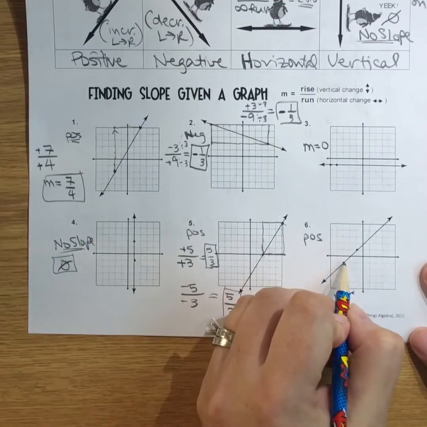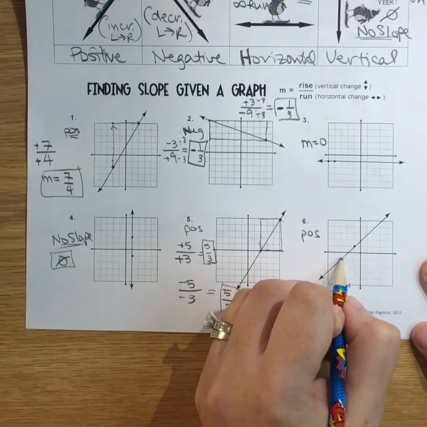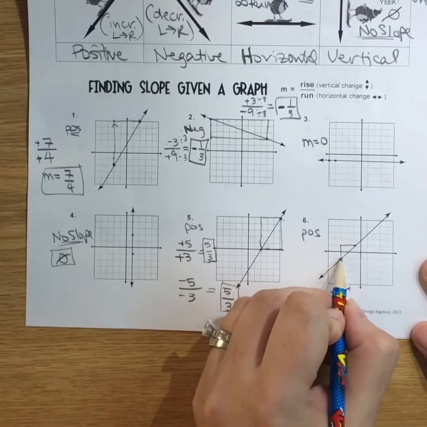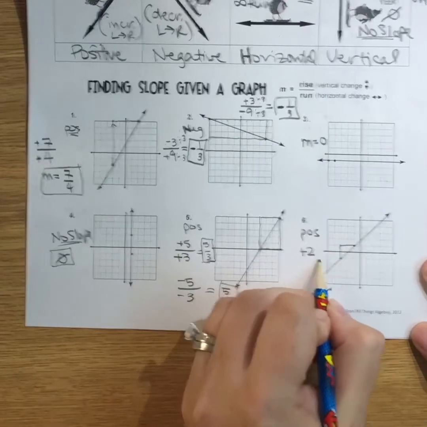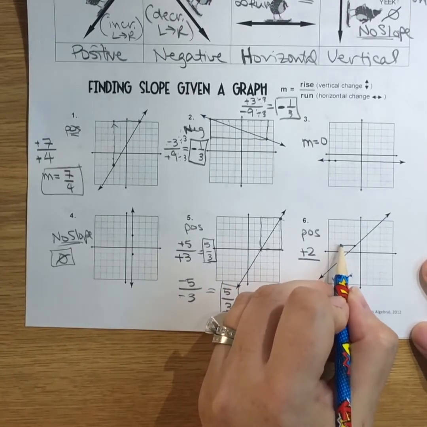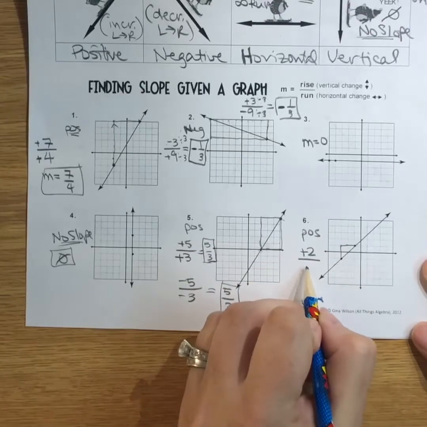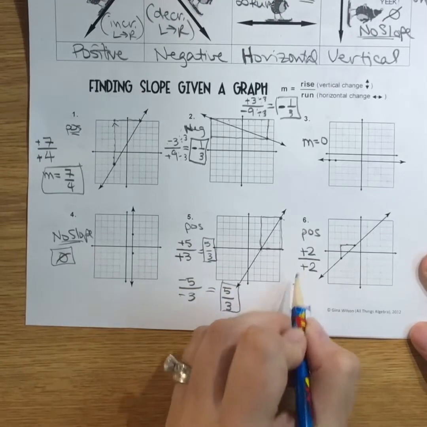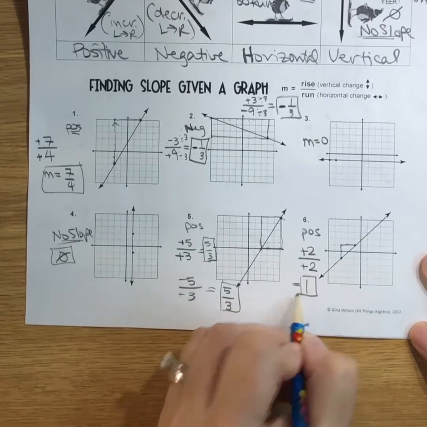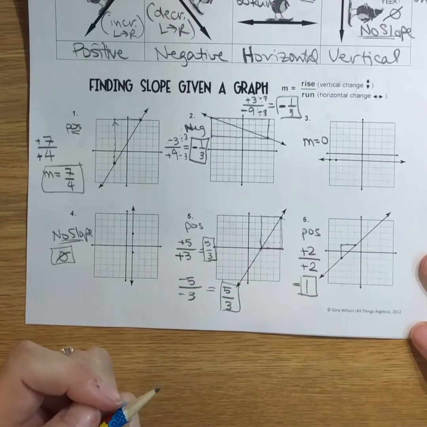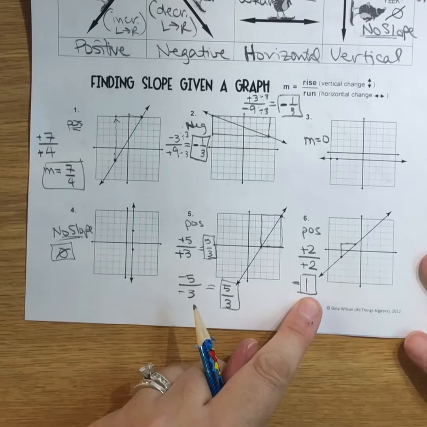So now let me show you for number 6. If I draw this triangle, from this point it's up 1, 2, so it's positive 2 for the numerator because that's vertical. Then 1, 2 to the right, which is also positive. But positive 2 over positive 2 is just 1. We simplify it to a whole number if it does simplify to a whole number, because that's the most simplified.